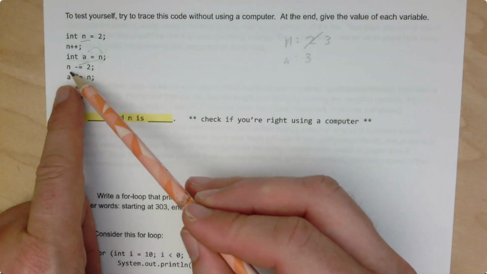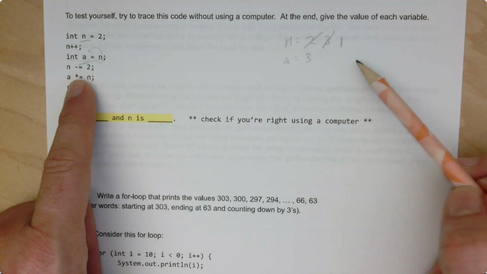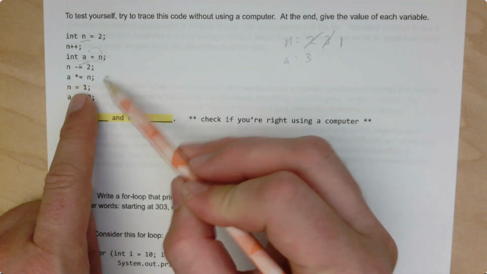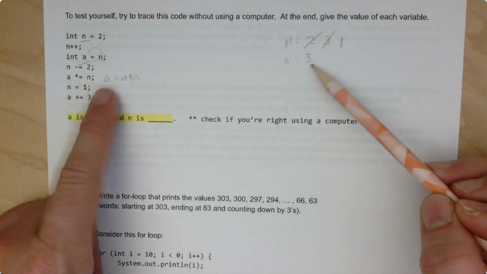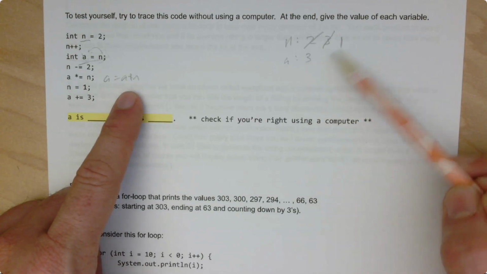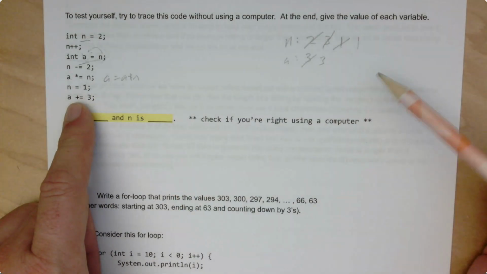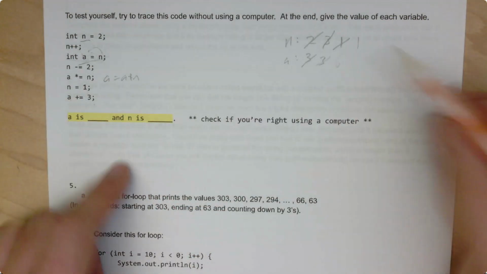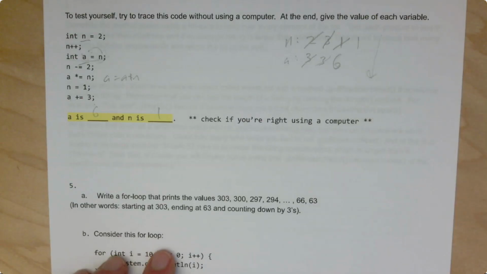So now when I say n -= 2, that subtracts 2 from n. So 3 minus 2 gives us 1. But notice that a doesn't change at all. Then a *= n. This is the same thing as saying a equals a times n. So a equals 3 times 1, which is just still 3. Now n gets set to 1, which is silly because it's already 1. And then a gets 3 added to its current value, and so we end up with 6. So a is 6 and n is 1. But you should be able to do that process relatively quickly in an error-free way.